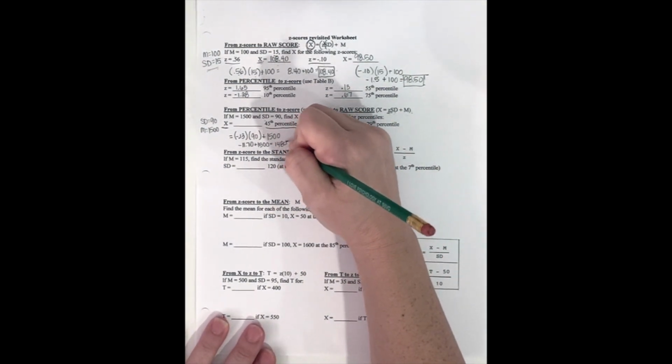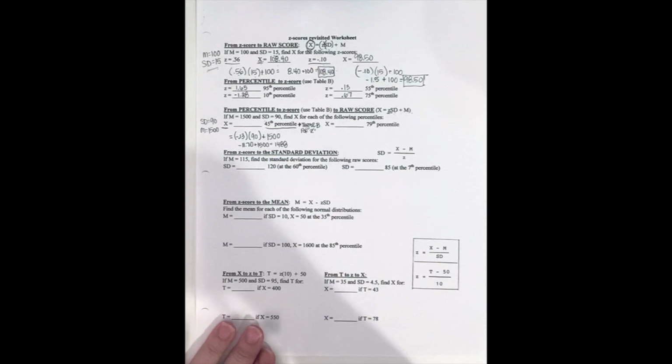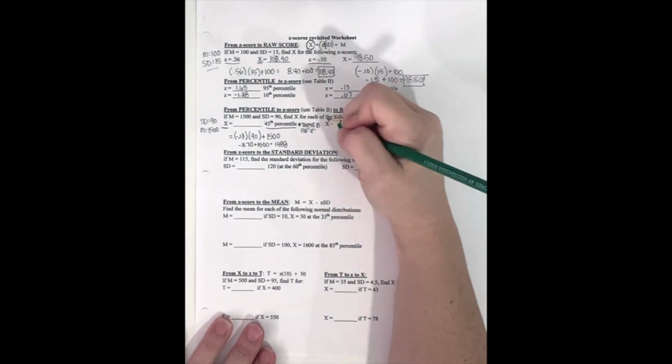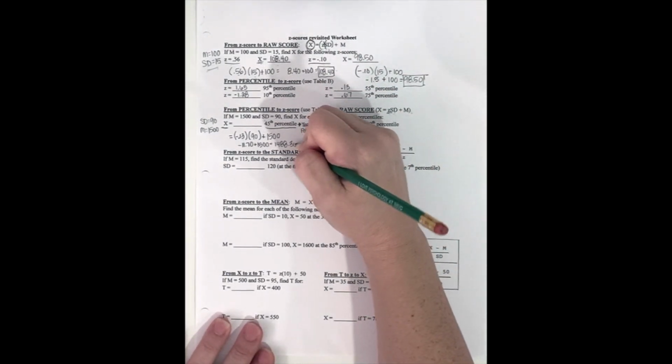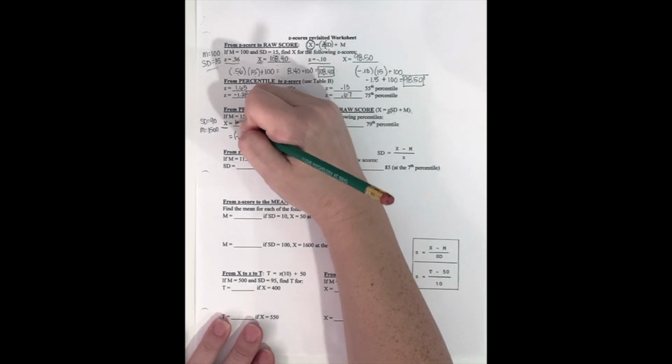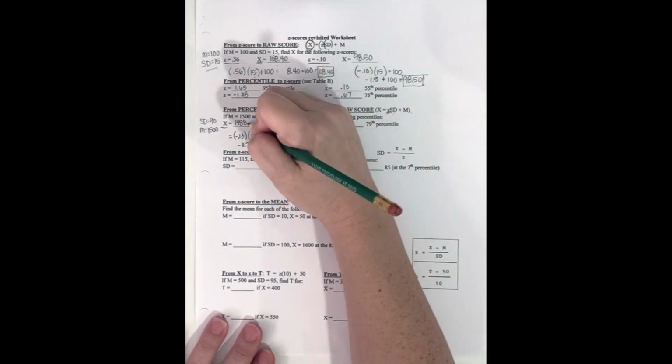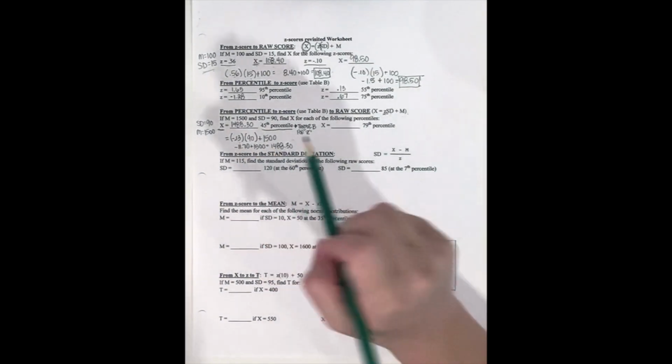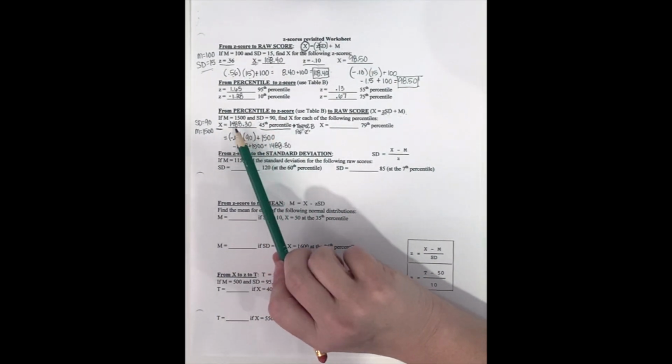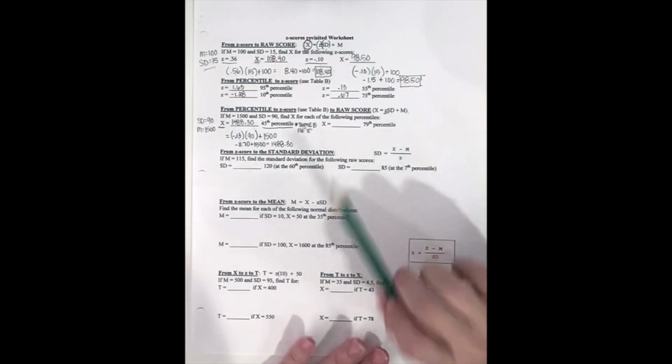And so my final answer is going to be 1488.3. So the raw score for this data set that is at the 45th percentile and a z-score of negative 0.13, the raw score for that location on the curve is 1488.30.